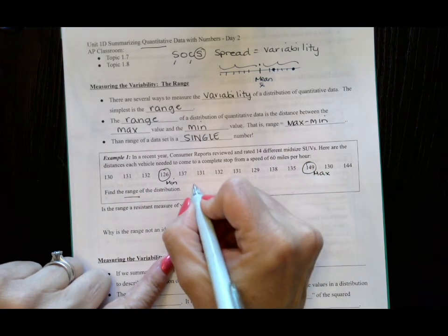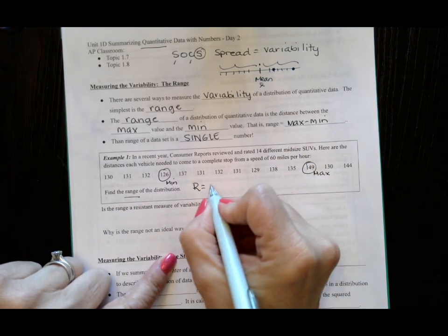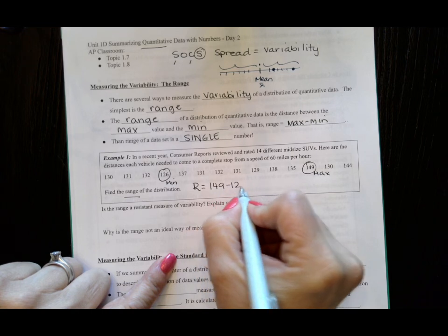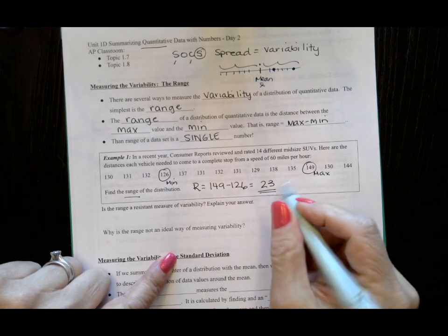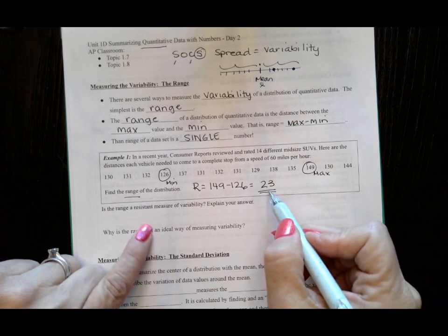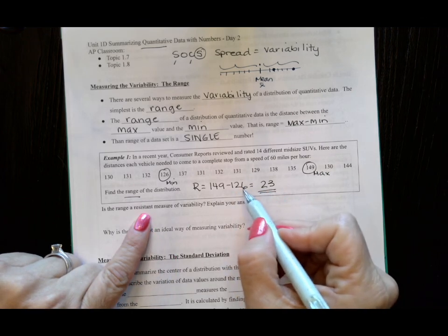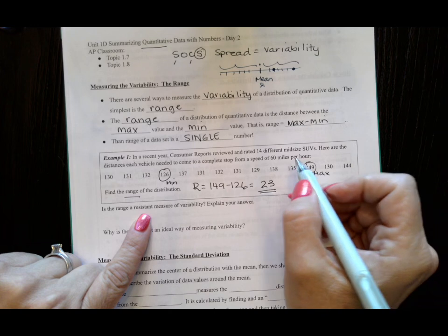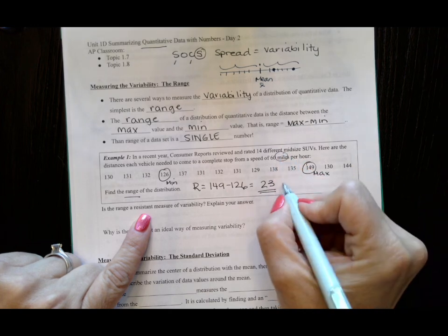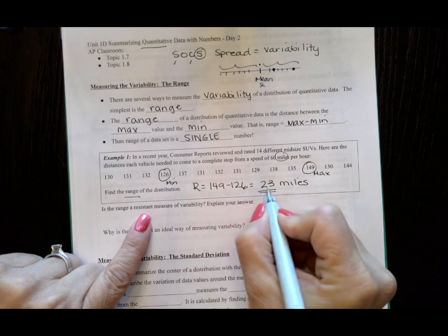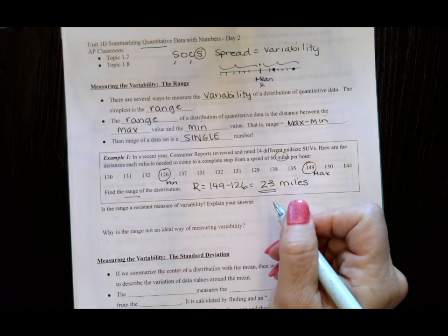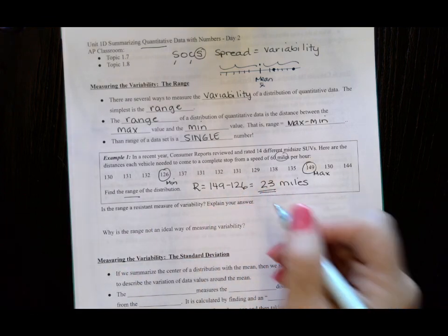So when we talk about the range, we can write this as 149 minus 126, but the number that we care about is this number. And because we have a formula here, we have a unit, and this is going to be miles. So you can show the whole thing, but if you report just the number, it is 23.